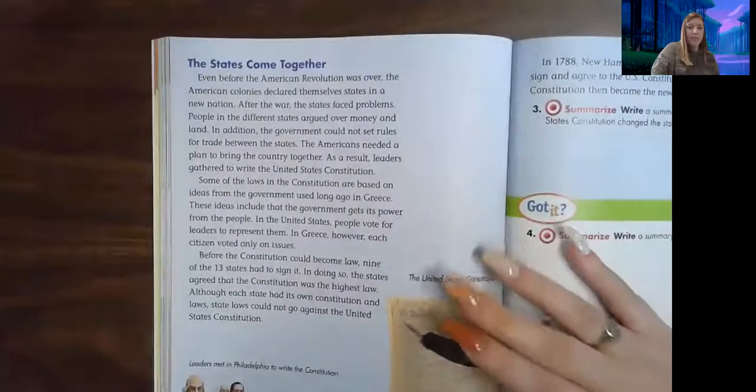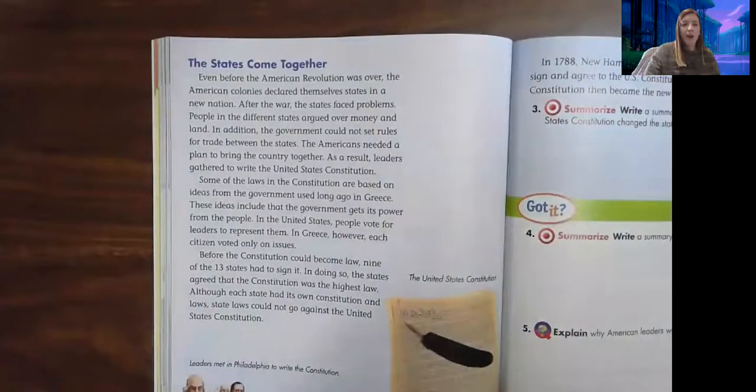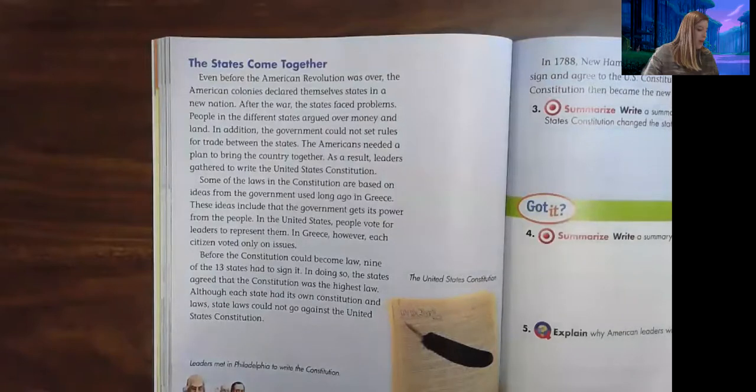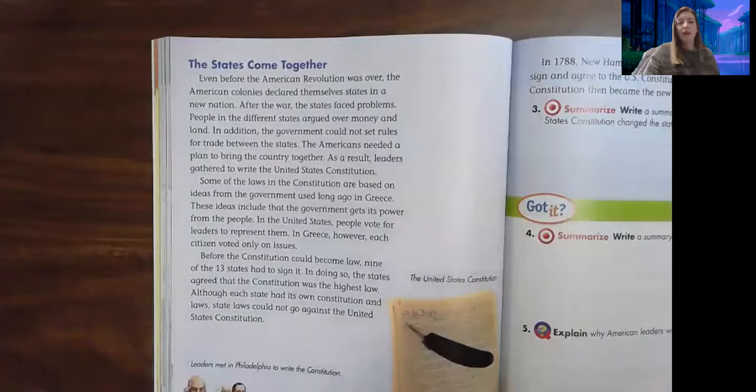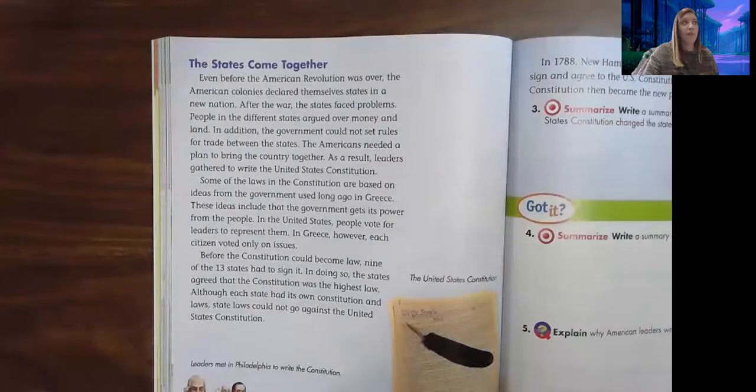All right, the states come together. Even before the American Revolution was over, the American colonies declared themselves states in a new nation. After the war, the states faced problems. People in different states argued over money and land. In addition, the government could not set rules for trade between the states. The Americans needed a plan to bring the country together. As a result, leaders gathered to write the United States Constitution.